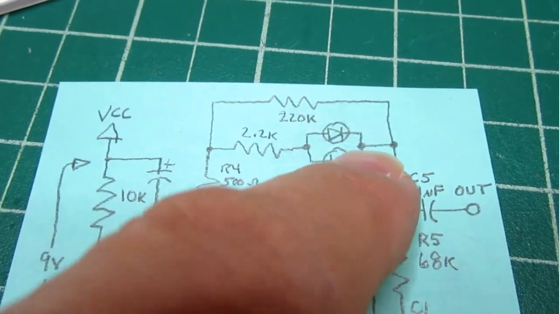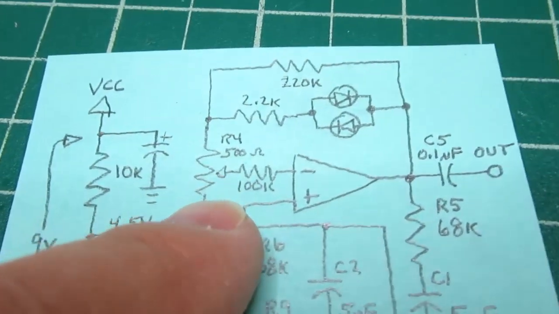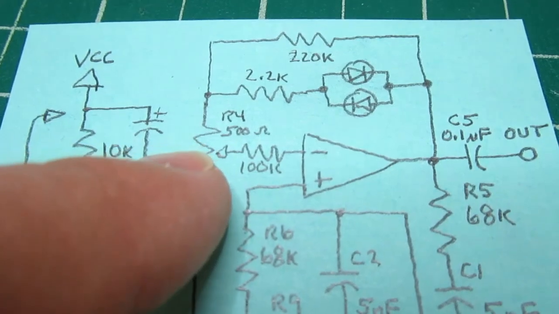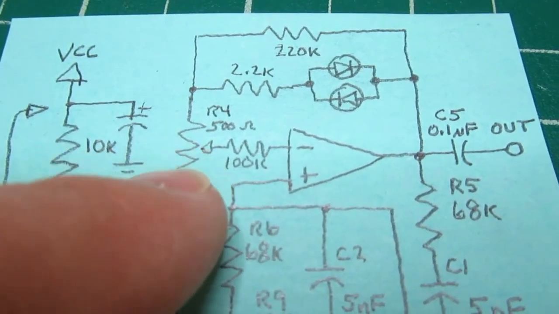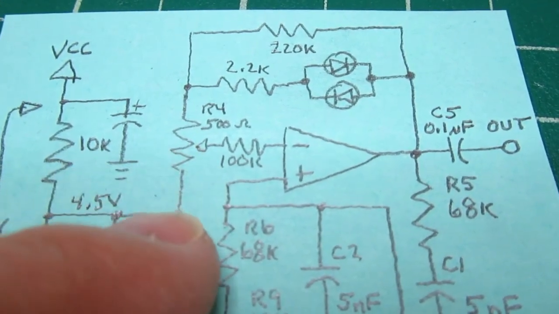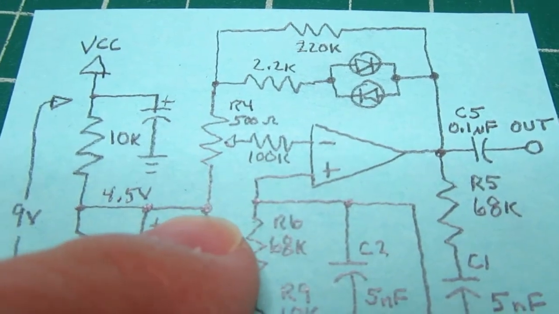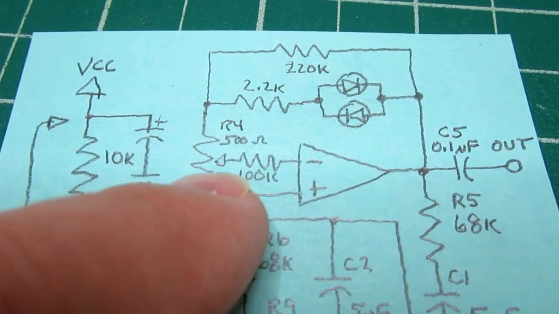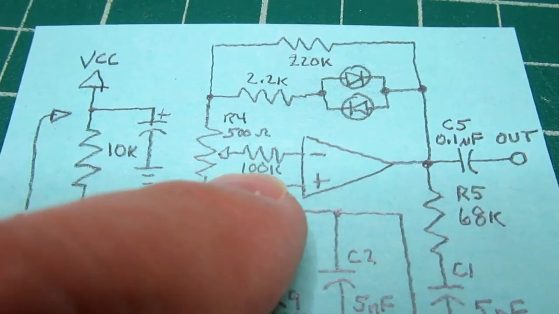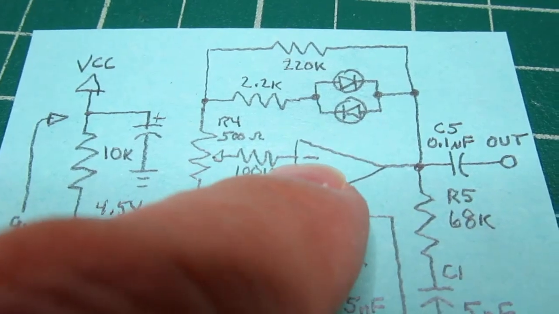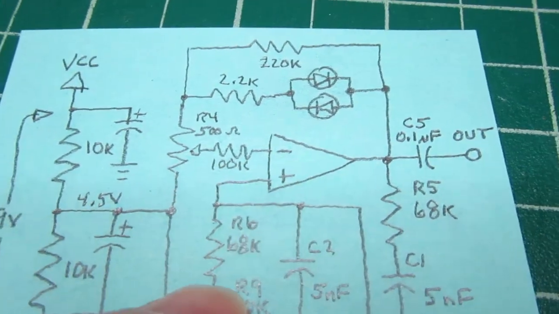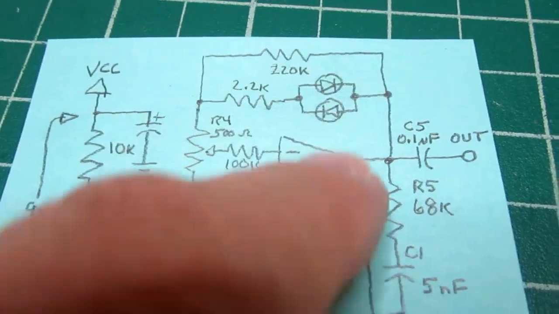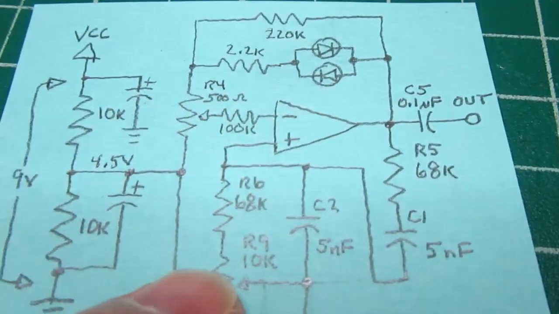So that provides two feedback paths, and then part of potentiometer R4, which is a very low value part, only 500 ohms, and that goes to the virtual ground. And then there's a 100K resistor from the wiper of that to here. So that gets you your negative feedback with the compensation.